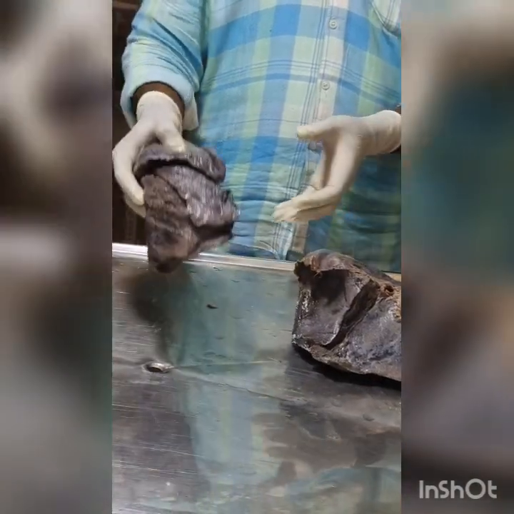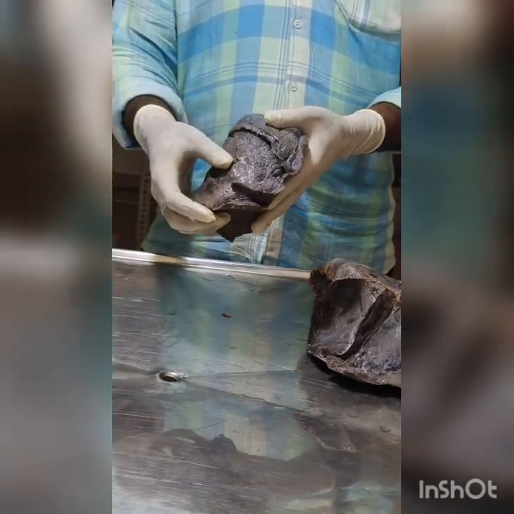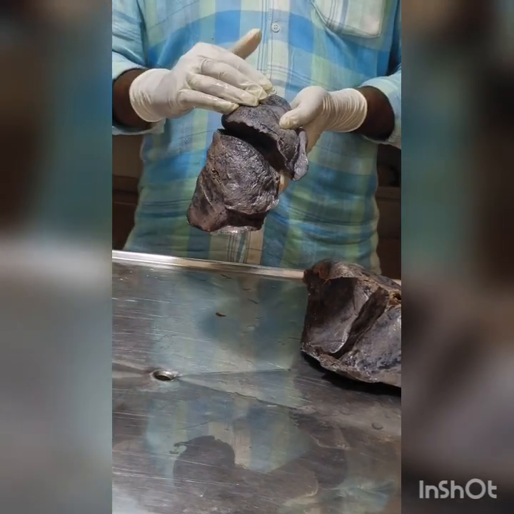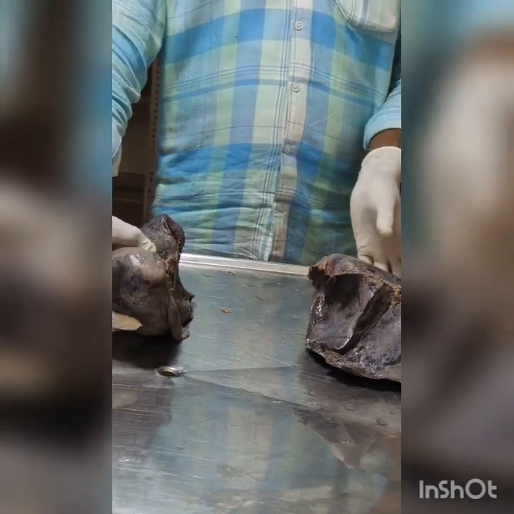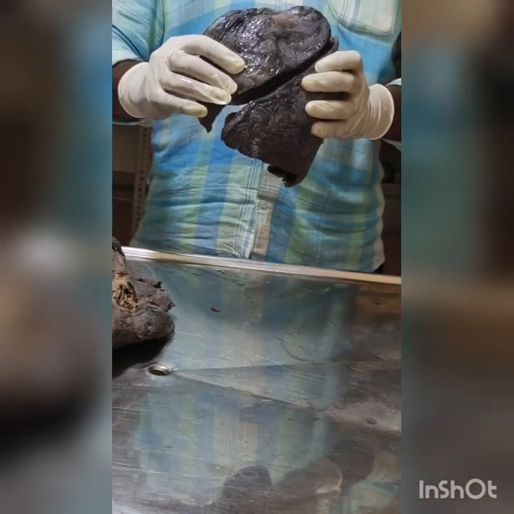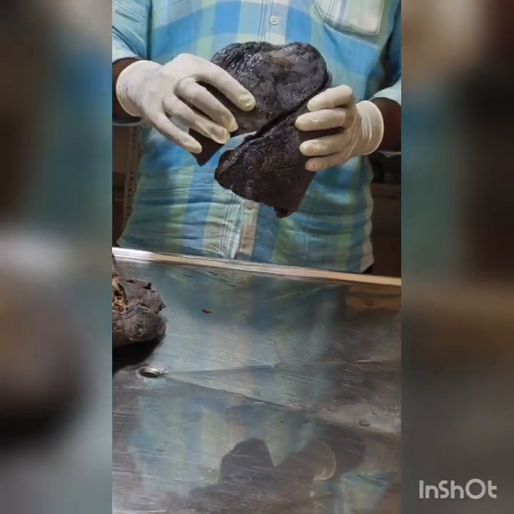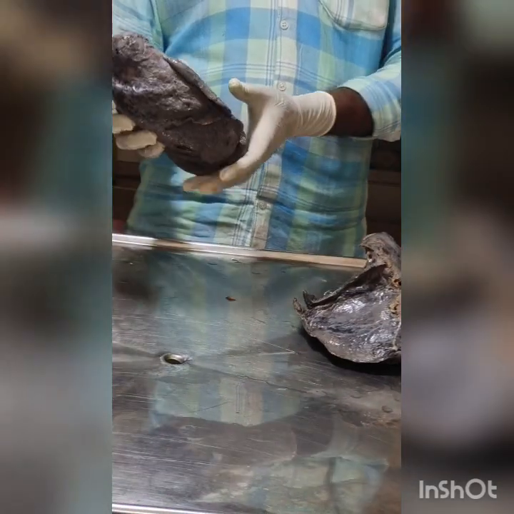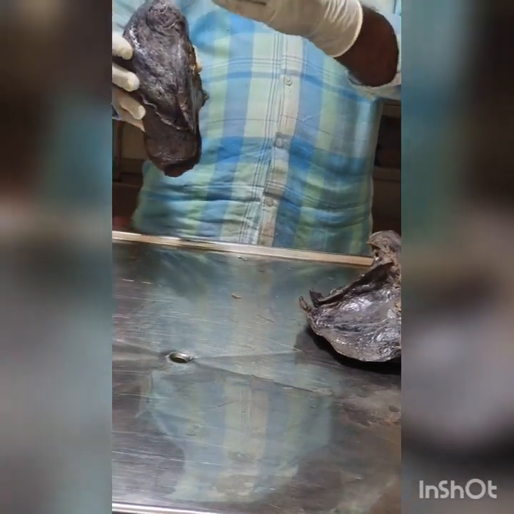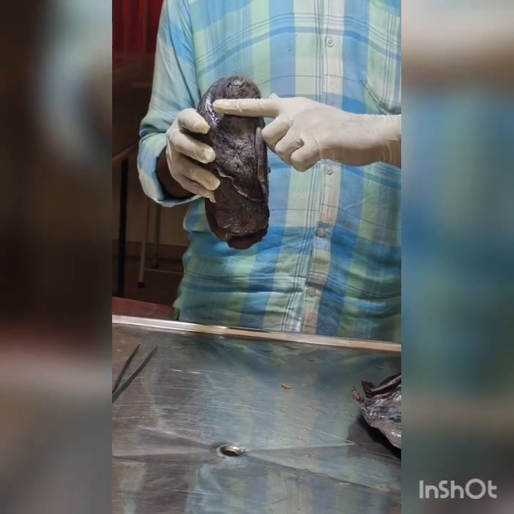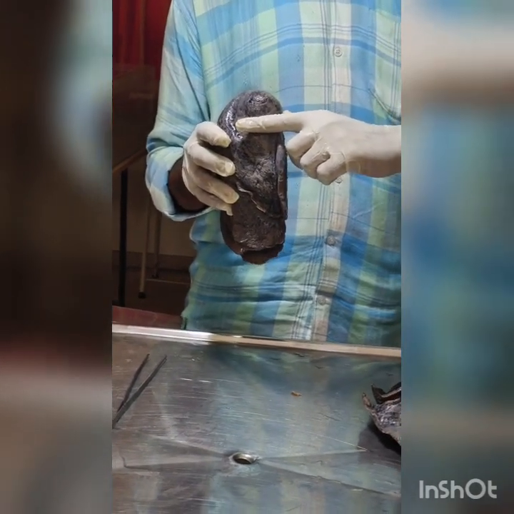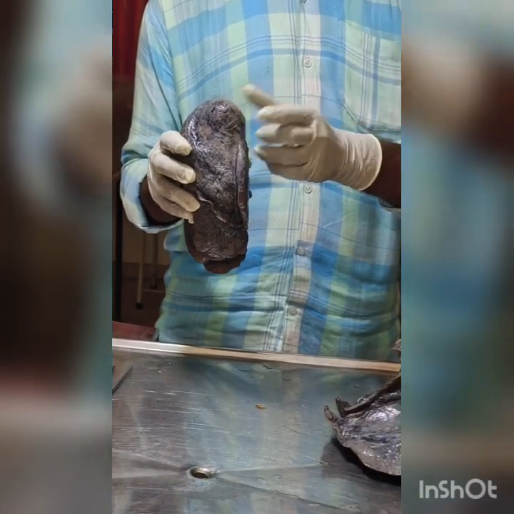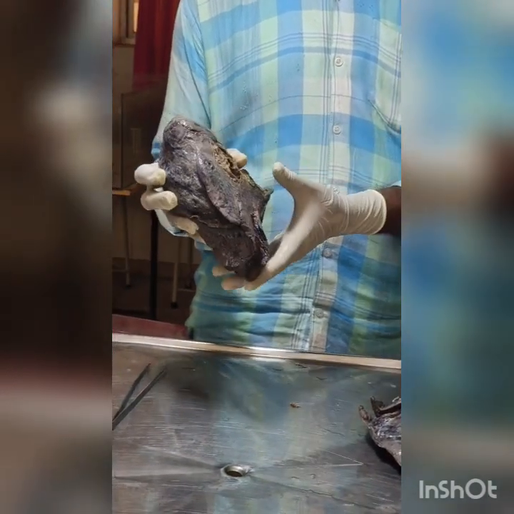Then going to the right lung. The right lung has the upper lobe, middle lobe and lower lobe, whereas in the left lung you get the upper and lower lobe. Then the apex and base: the apex is present 2.5 centimeters above the medial 2/3 of the clavicle. So that you have to mention.